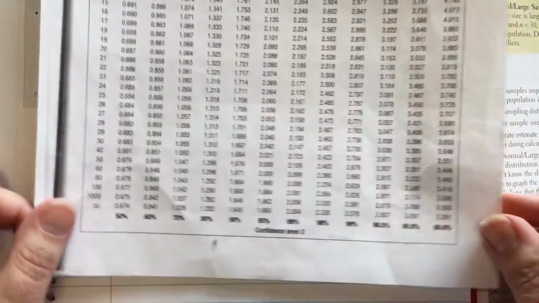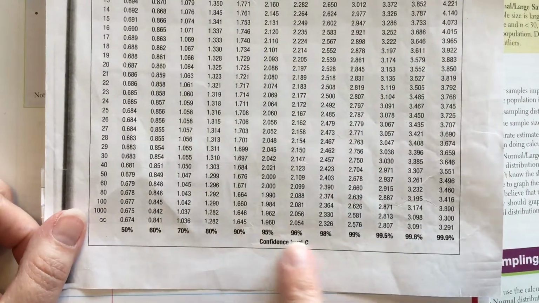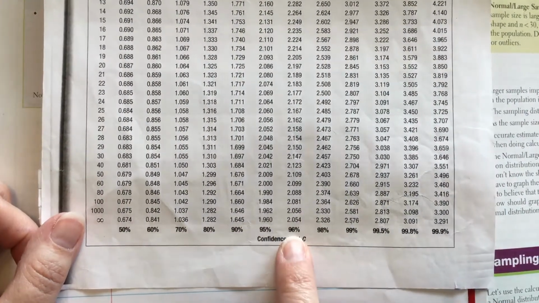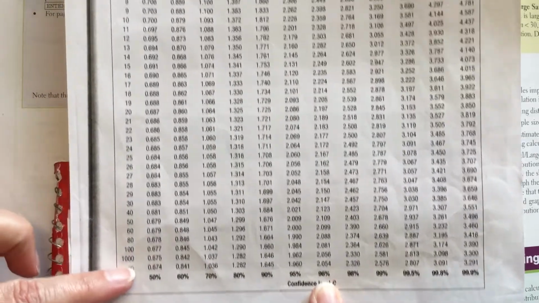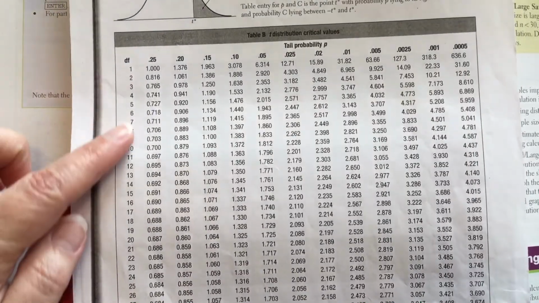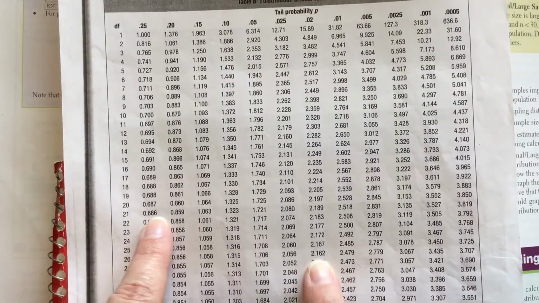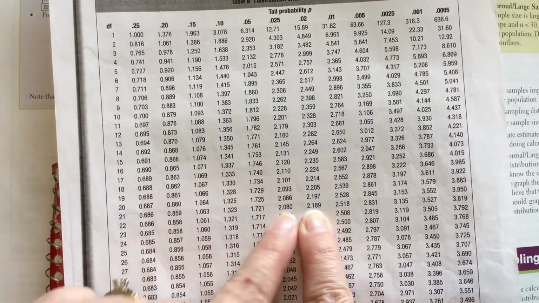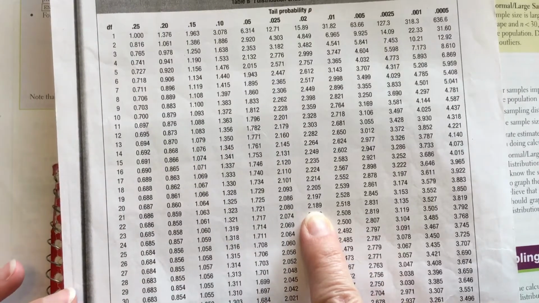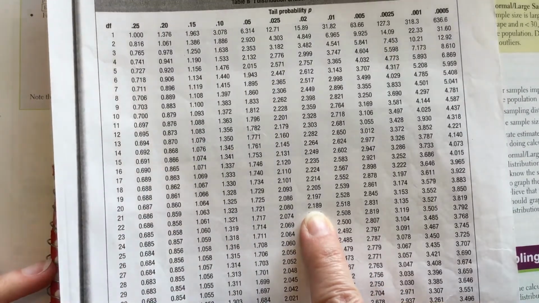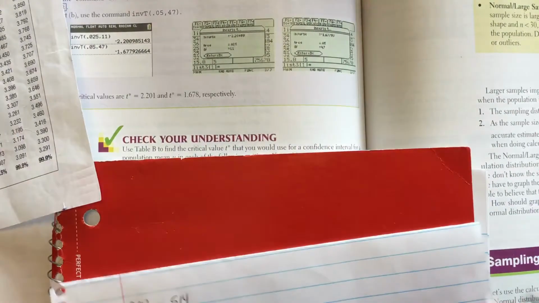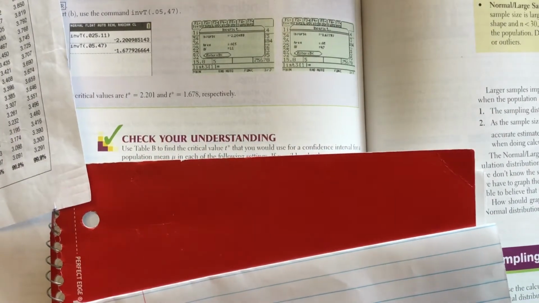If I come to my T table, and I'll give you a copy of this in class, down at the bottom are my confidence levels. So we'll go to 96% confidence level, and then on the side are my degrees of freedom. So we have to go to degree of freedom of 21. If I go to the intersection of 96% confidence level and degree of freedom of 21, I get a T of 2.198.